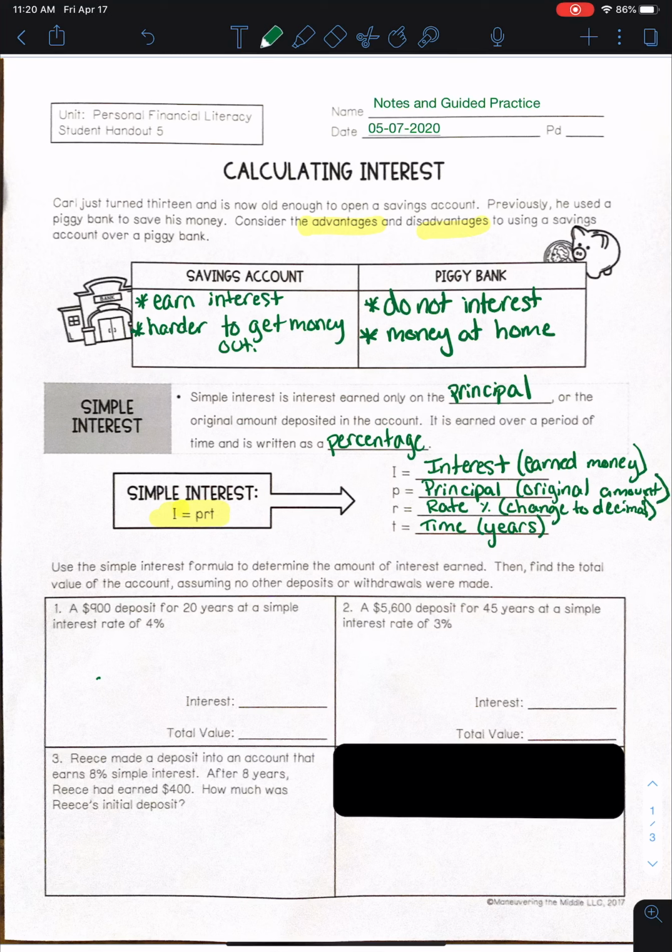Okay, so now let's practice using the formula. Use simple interest to determine the amount of interest earned, then find the total value of the account, assuming no other deposits or withdrawals were made. So again, we're using the formula. It's asking us two questions. We have to find the interest, and then we also have to find the total.